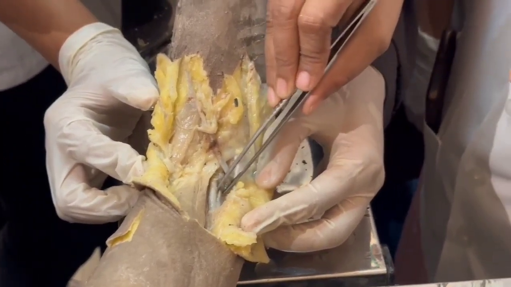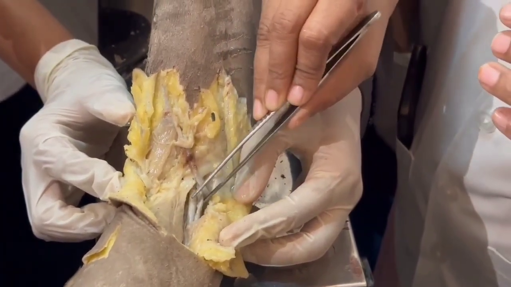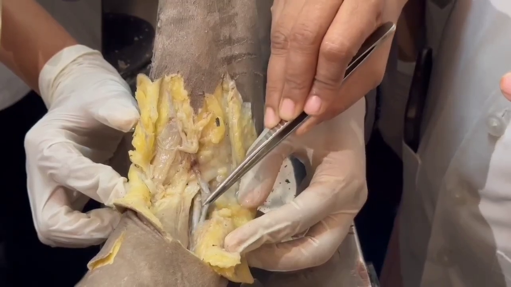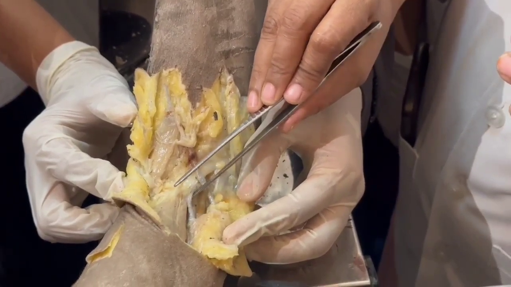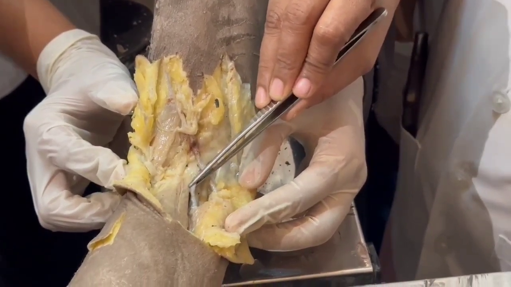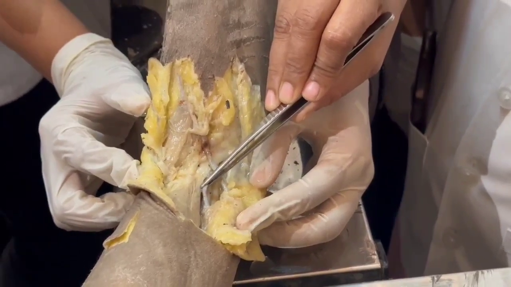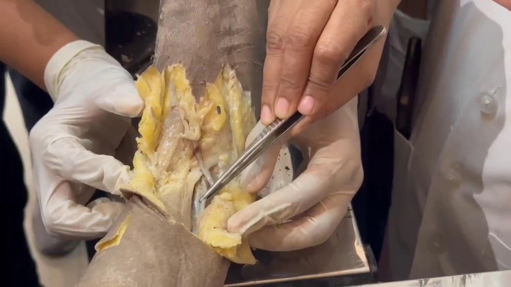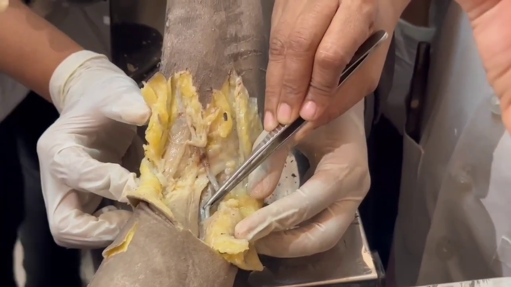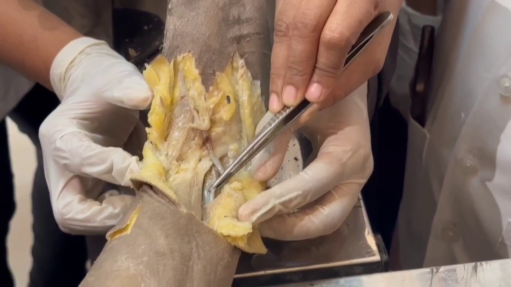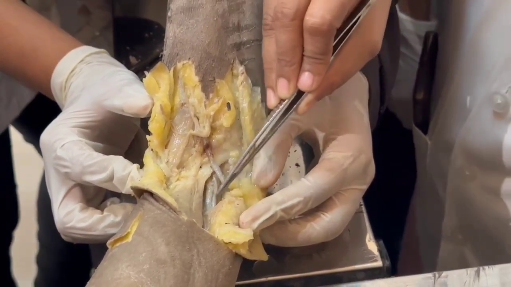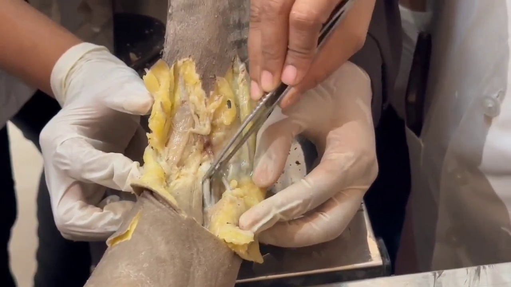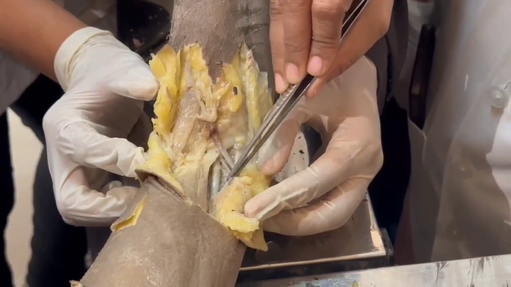Now if you look at the vein, this is the vein. When you hold and press the vein, it remains as it is because it is not patent. The walls are collapsible. So when you feel the vein with your fingers, the same thing happens. You can feel that there is a cavity inside, but when you press it, it is collapsible. So you can make out the difference between artery and vein.